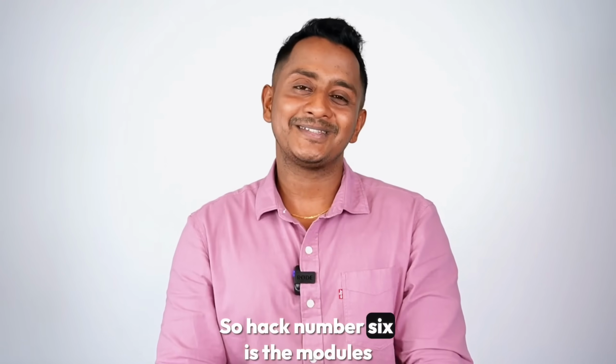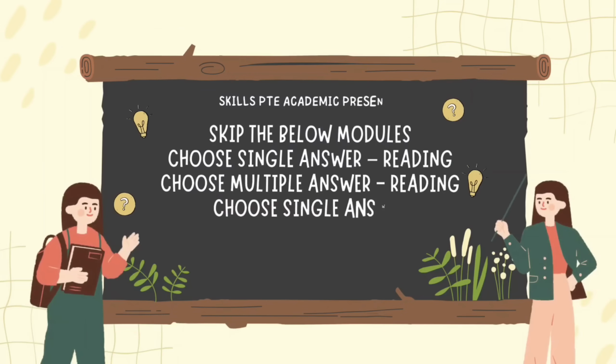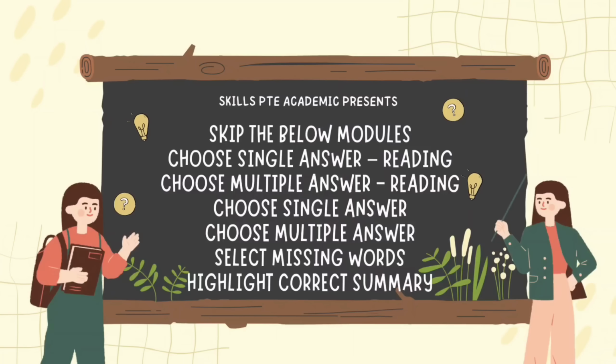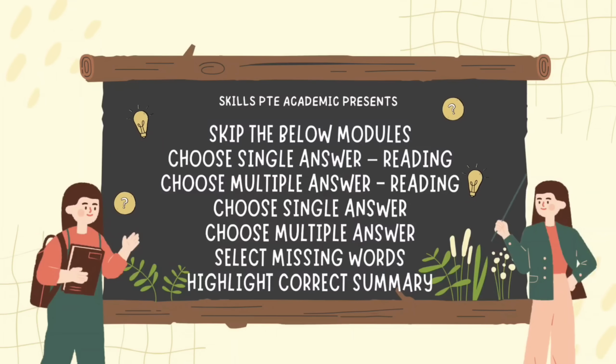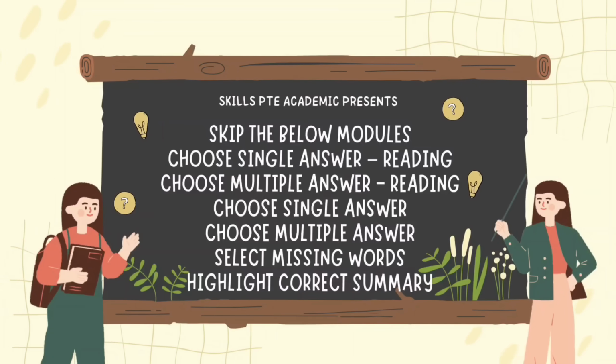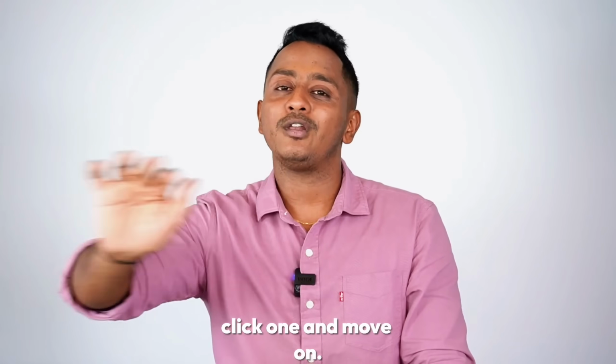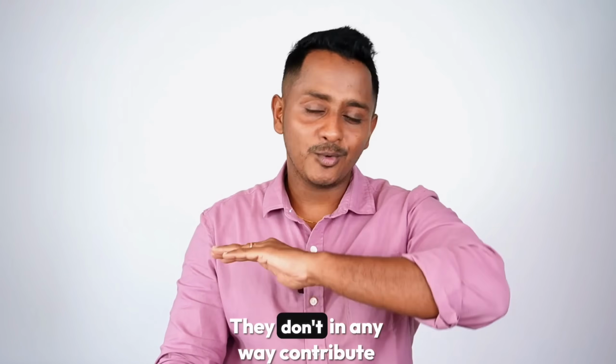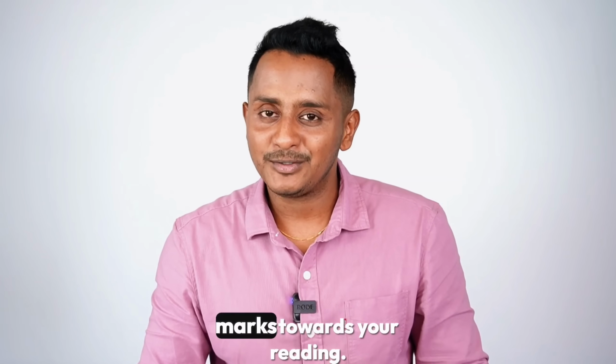So hack number 6 is the module that you can absolutely, blindly, 100% yes, skip. There are modules in the reading section like choose single answer and choose multiple answers. Don't even study them, don't even practice them. If you see the questions in the exam, click one and move on. Don't worry about the scoring. They don't in any way contribute marks towards your reading.